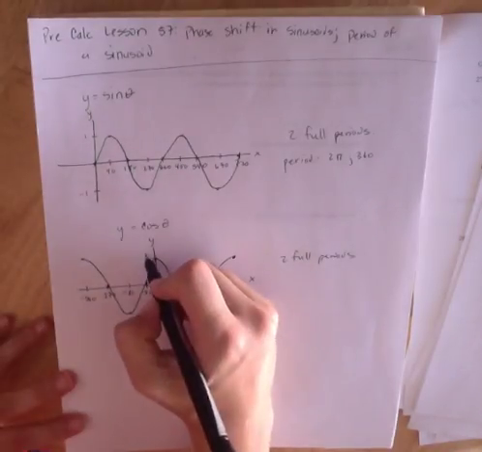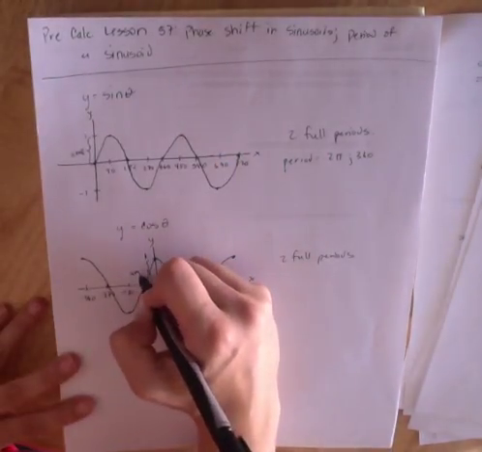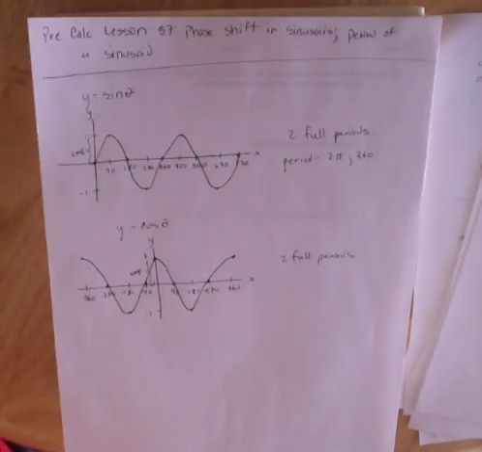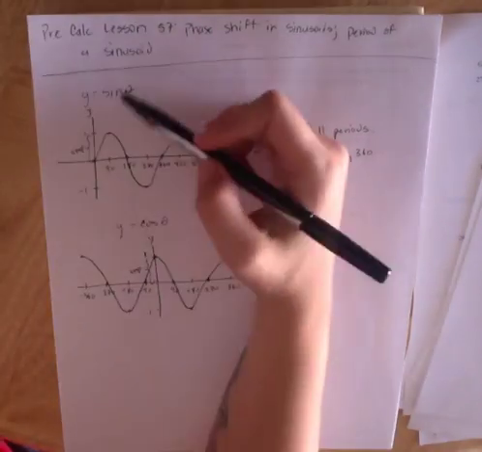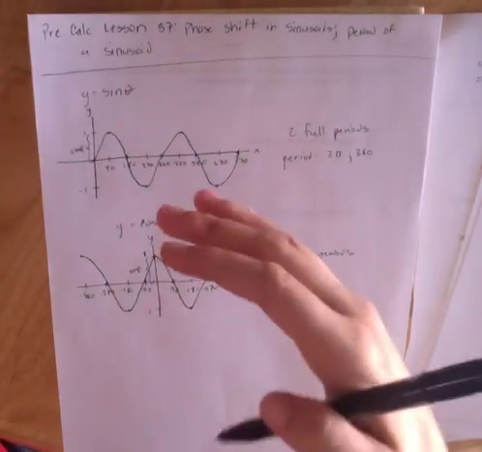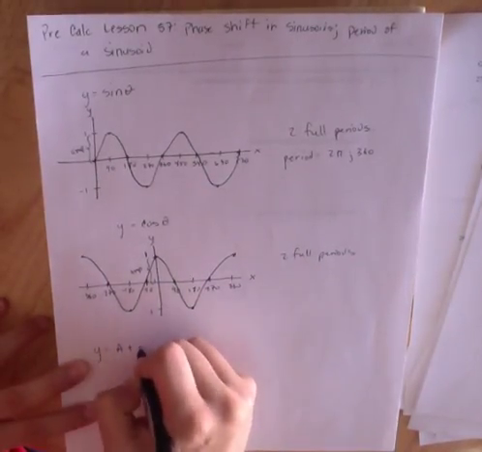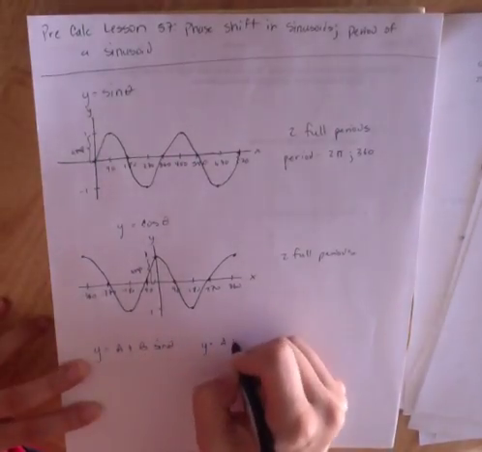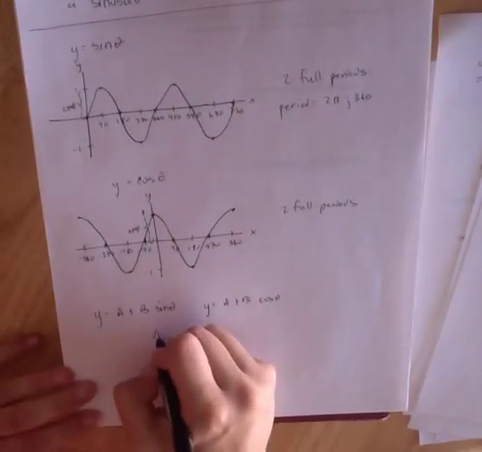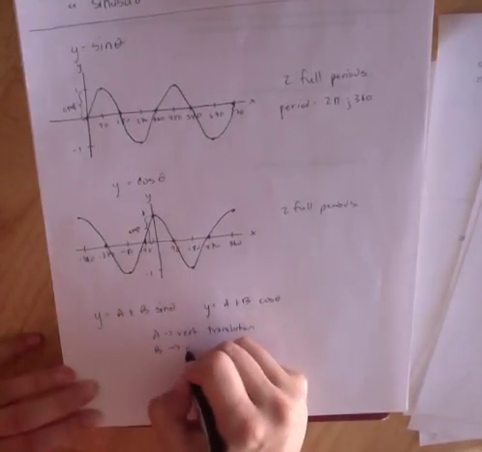Now we talked about last time in graphing the amplitude, here and here. The amplitude for both the standard sine graph and the standard cosine graph is 1. When you change the amplitude of a sine graph, you change it by putting a number right in front. And if we have a vertical translation, that's when you add a number. So far we've talked about a plus b sine of theta and a plus b cosine of theta. A is our vertical translation, and b is our amplitude.